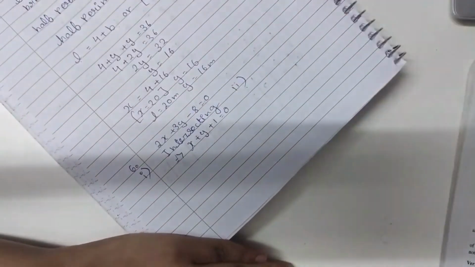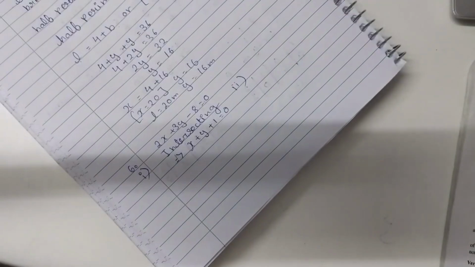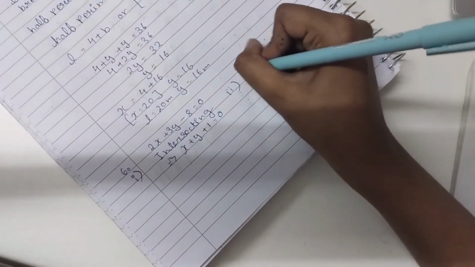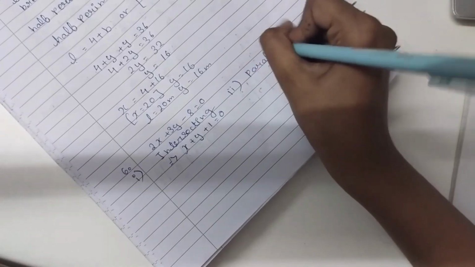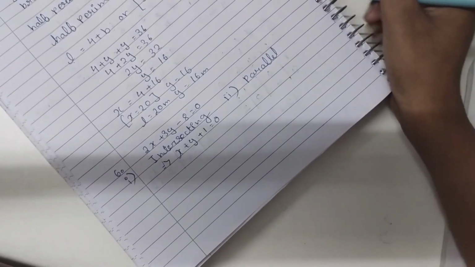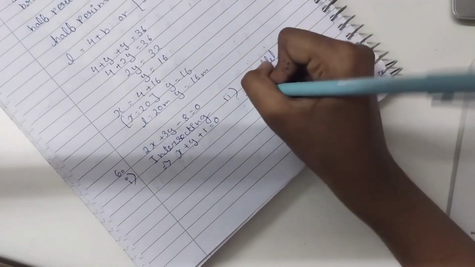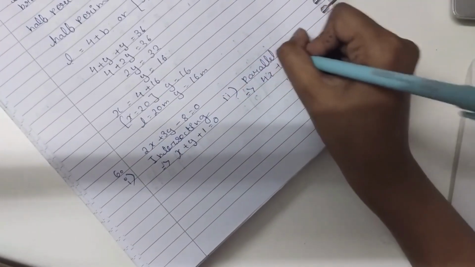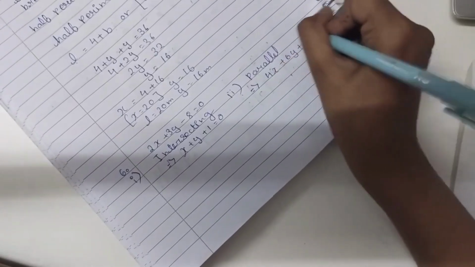Secondly, they're asking us to find an equation which is parallel. If it is parallel, that means a1 by a2 is equal to b1 by b2, but it is not equal to c1 by c2. One such equation can be 4x plus 6y plus 1 is equal to 0.